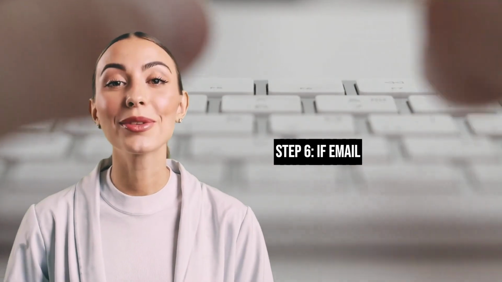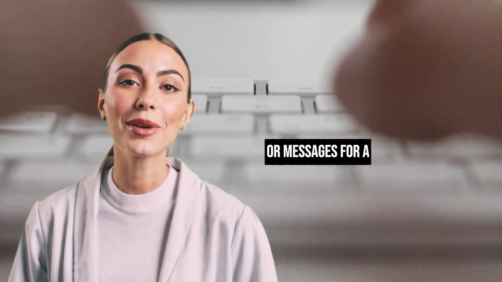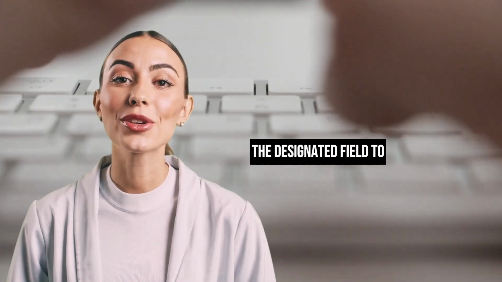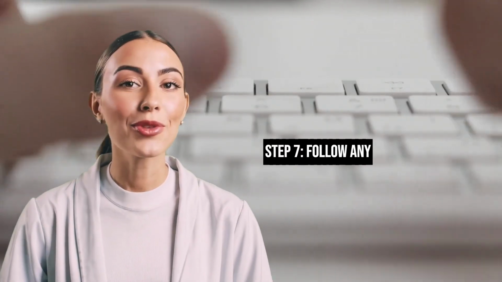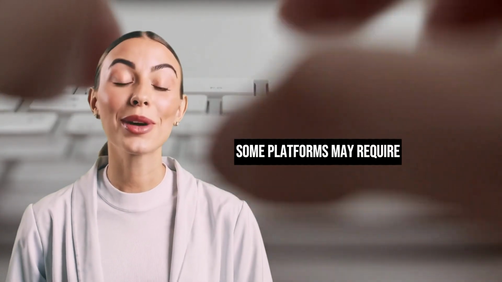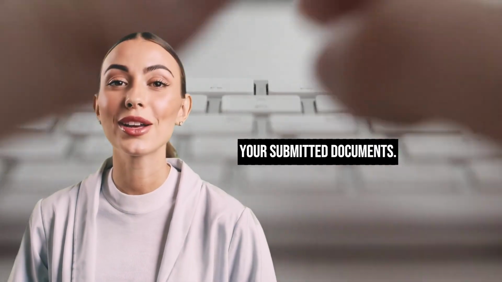Step 6. If email or phone verification is required, check your inbox or messages for a verification code sent by TaskRabbit Worker. Enter this code in the designated field to proceed with the verification. Step 7. Follow any additional on-screen prompts or instructions provided by TaskRabbit Worker. Some platforms may require a photo selfie or video verification to match your submitted documents.